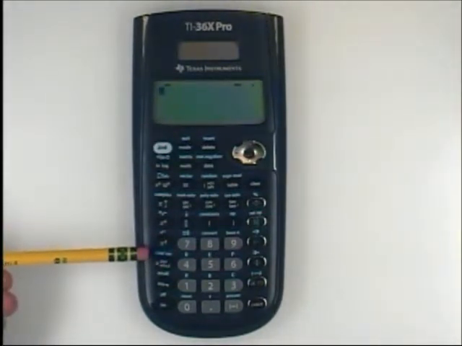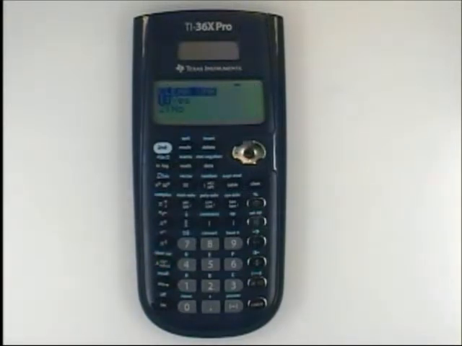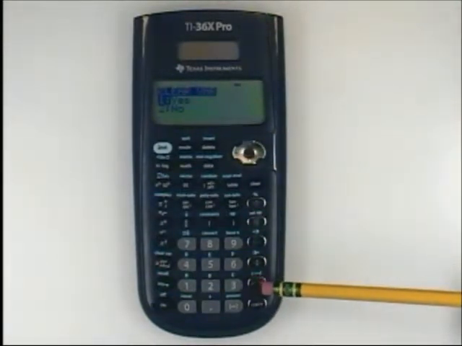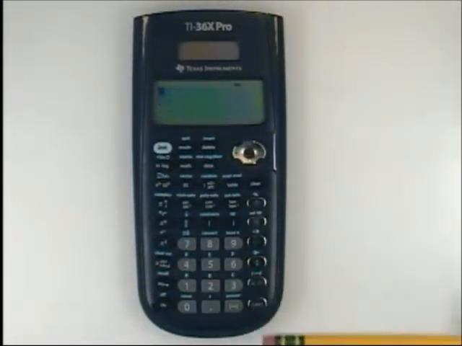So my first step here is to hit the second button and the variable button right here in order to access the clear variable function. In this case, I'm going to hit 1 for yes, or actually we can simply hit enter here. And that will clear all previous information that was stored from previous work.